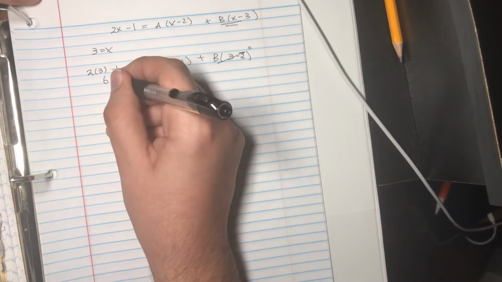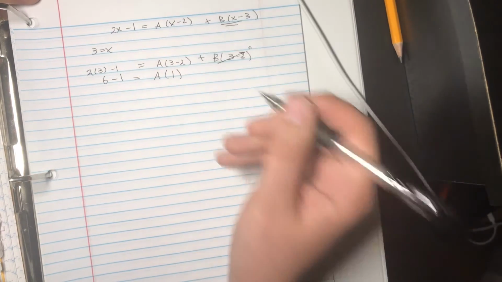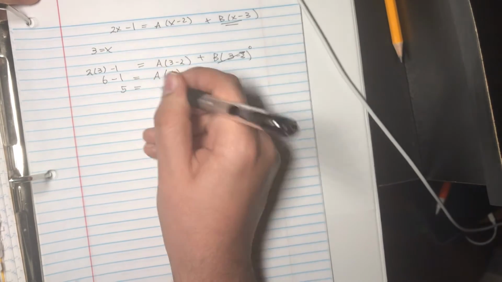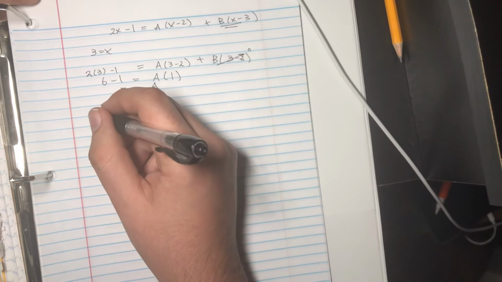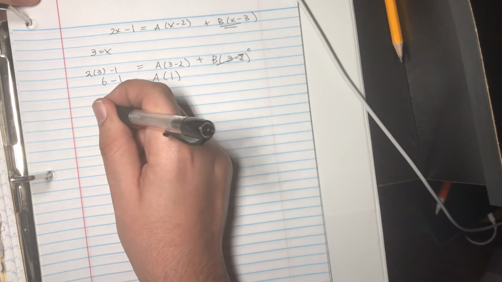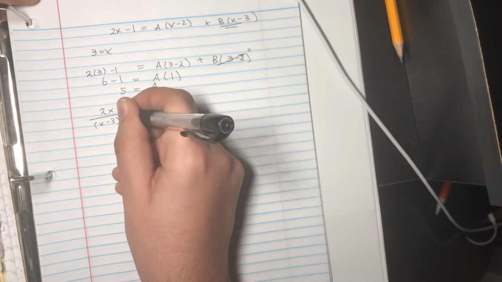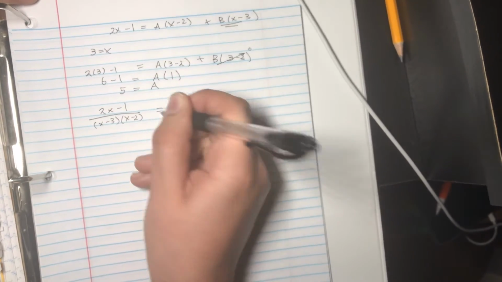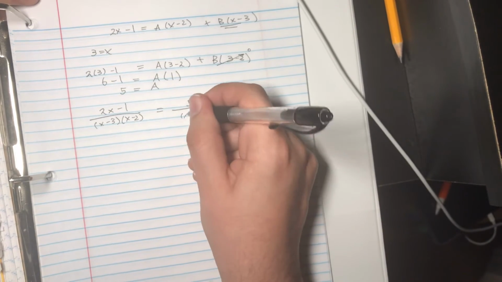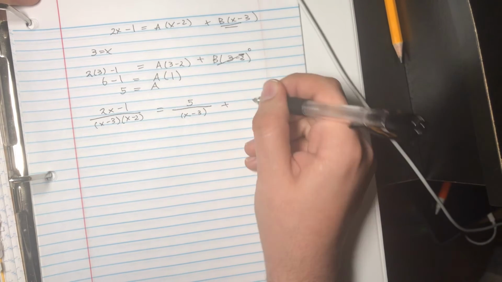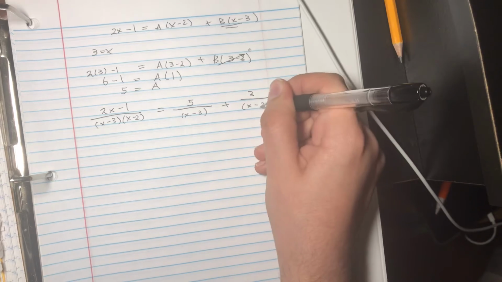So we're left with 6 minus 1 is equal to A times 1, which means that A is equal to 5. So now we can go back to the equation that we wrote earlier, which was 2x minus 1 over x minus 3 times x minus 2 is equal to, now instead of A, we can put 5 over x minus 3, and instead of B, we can put 3 over x minus 2.